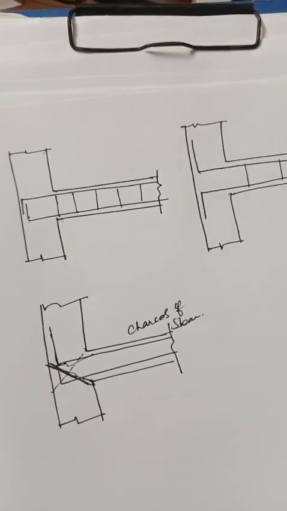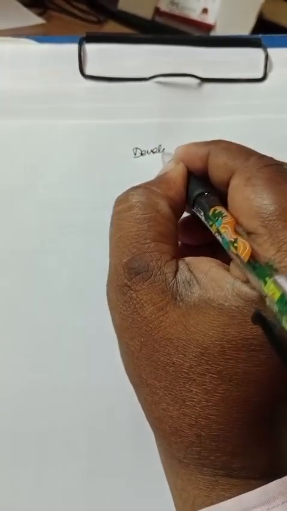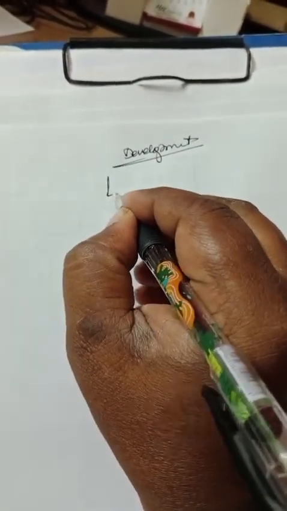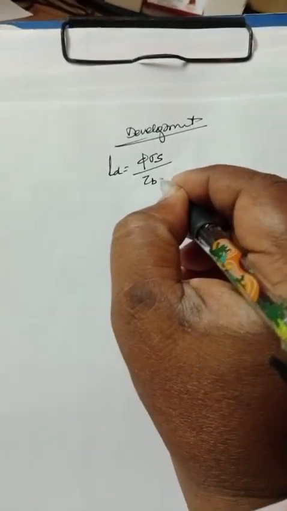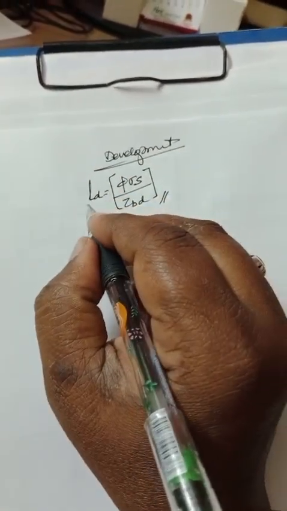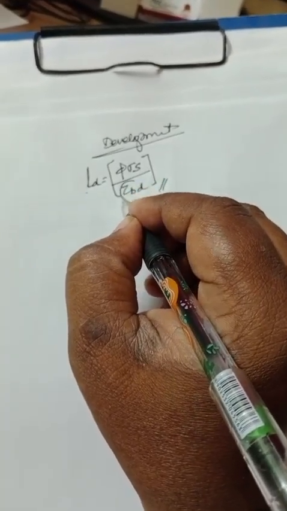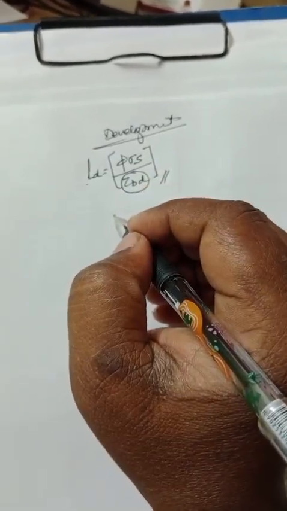At the same time, is it only the shear that is contributing towards that junction? No, development length also contributes. You should have the idea of development length. The development length, whatever LD we are referring to, should have a minimum length of LD. The LD is given as phi sigma s by 4 tau BD. Tau BD is the bond stress, which is generally what we take as the shear strength of the concrete.